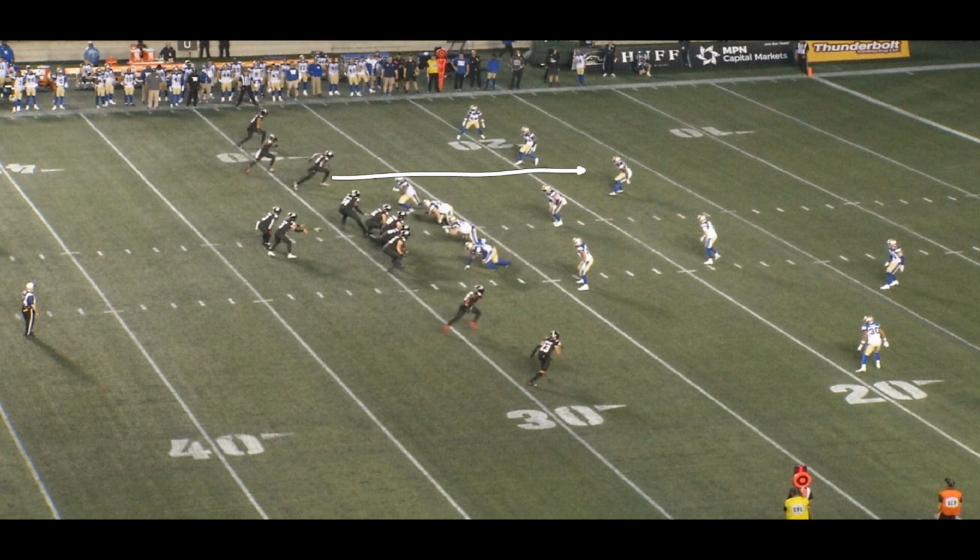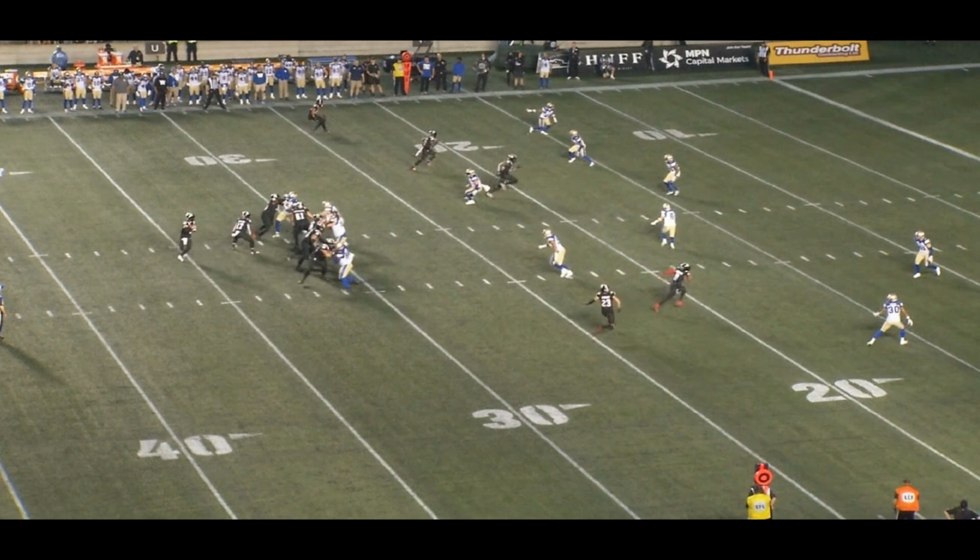Watch what happens here. All right, on the snap, we're going to get the same thing: a guy in the deep area, a guy here and down, and a guy in the flat. So that's the same concept we just talked about on the previous play. Now, Winnipeg handles it a little bit differently, and you can kind of see how this throw develops. I'll pause it right here.